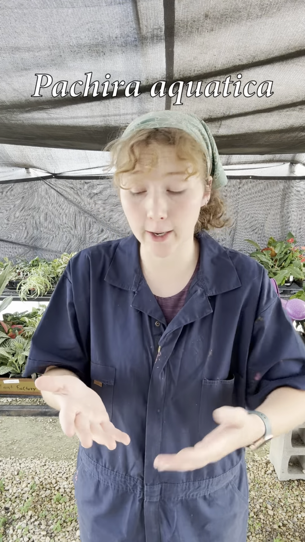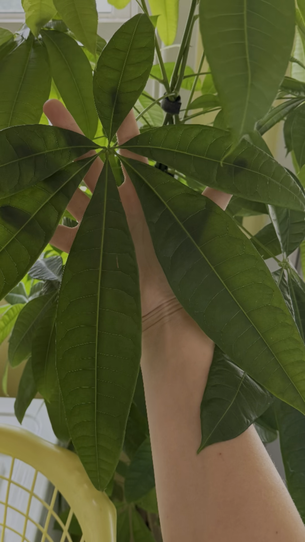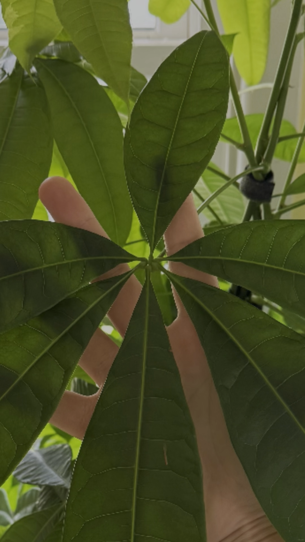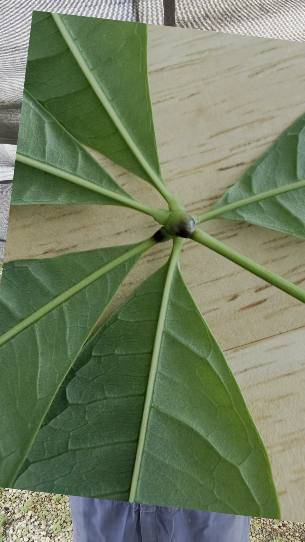First things first, you need to know a little bit about money tree morphology, or Pachira aquatica. Money trees have palmate leaves, which means the leaves are shaped kind of like a hand, and all the leaflets are attached at a central location to the petiole of the leaf, which is then attached to the main stem of the plant. So the home grower in question has asked about the point where the leaflets are attached on the palmate leaf is turning kind of reddish purple color.